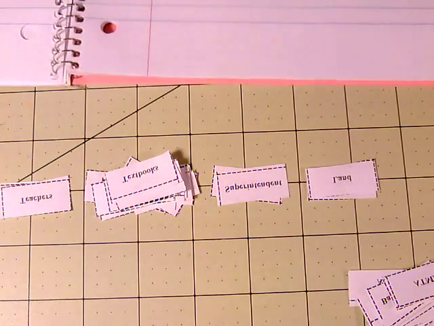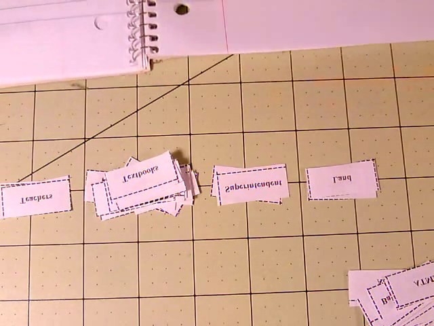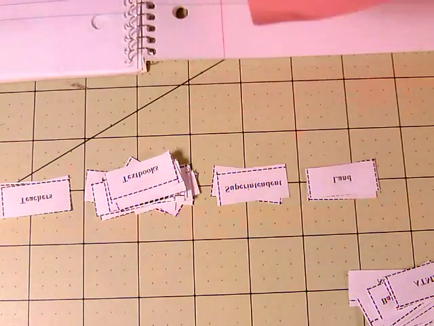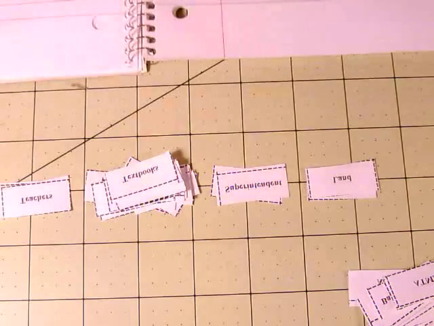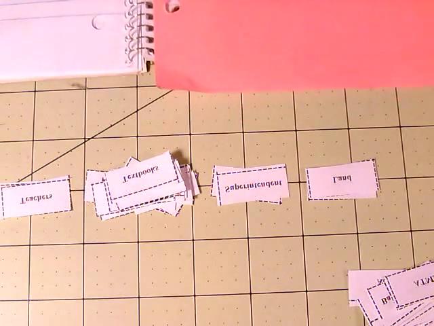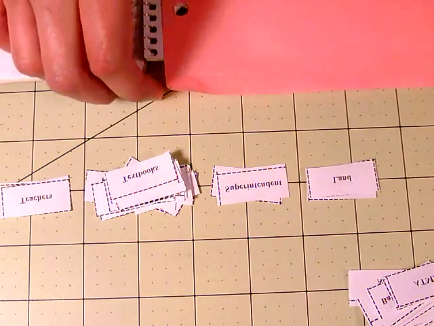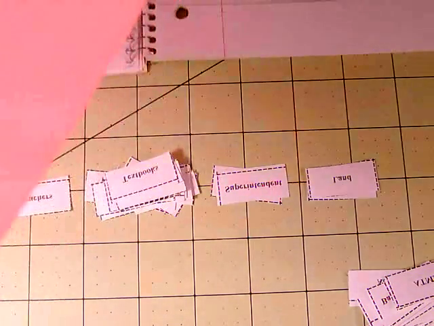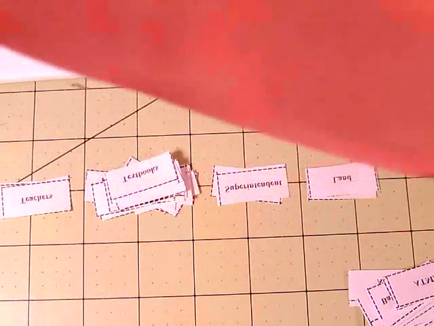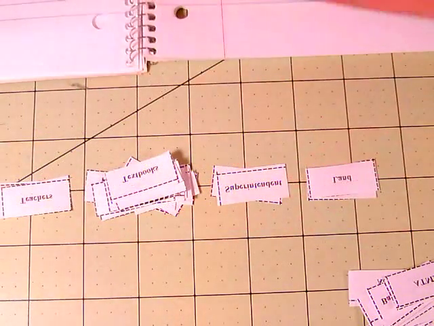And so what we're going to do is we're going to take this piece of paper, and you can lay it over your notebook, and you're going to cut it down to fit your notebook. So I'm just going to trim the paper down a little bit so that it will fit in my notebook.